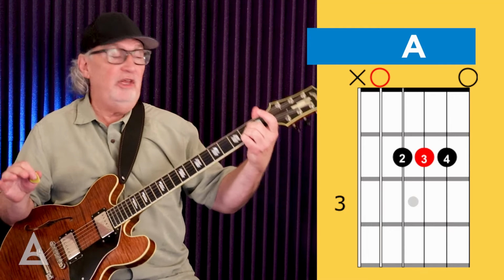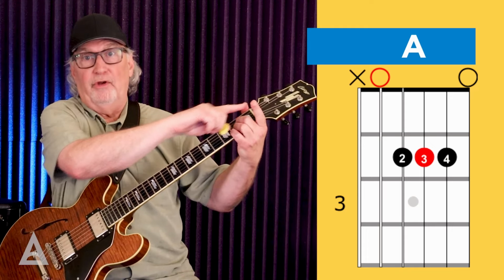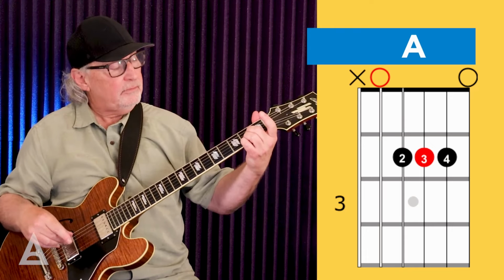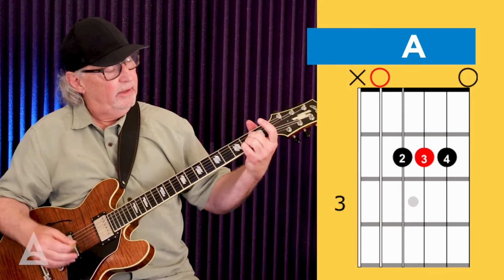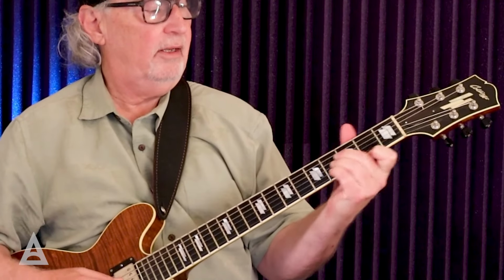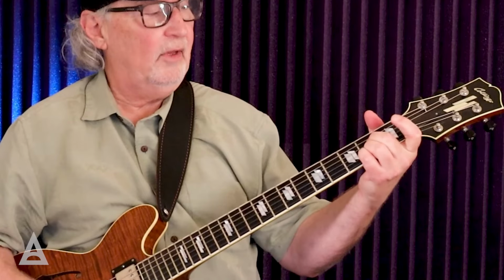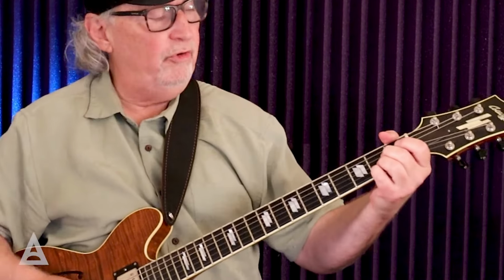One reason is because it's easier to fit these 3 fingers that are a little bit smaller than the 1st finger. And when you play it this way, sometimes you're going to find situations where you need to move this shape up the fretboard and do things like this. So you want to keep your 1st finger free when you do that. But for today, just concentrate on playing the A chord with these 3 fingers.